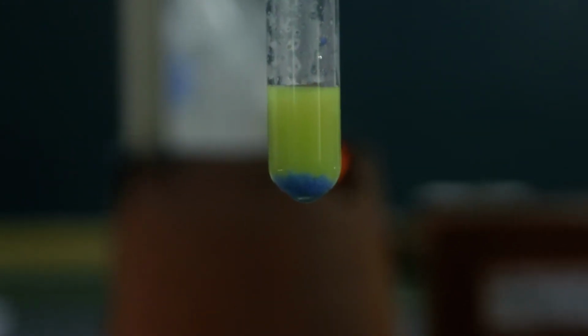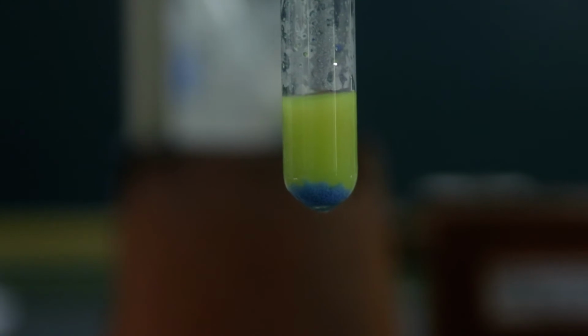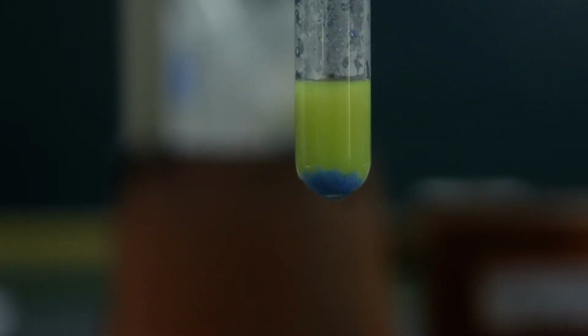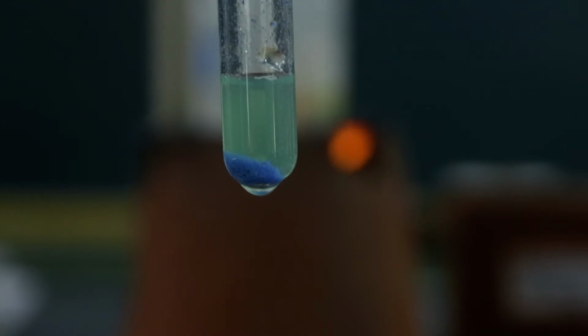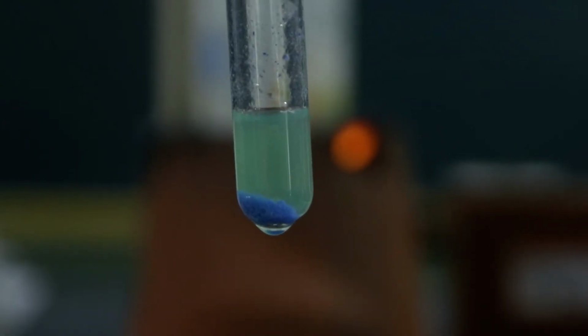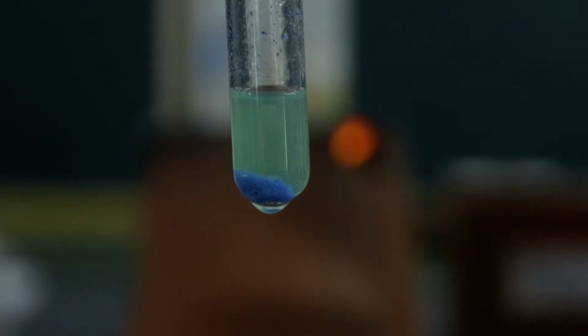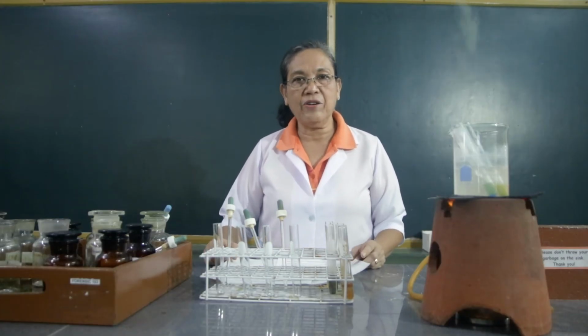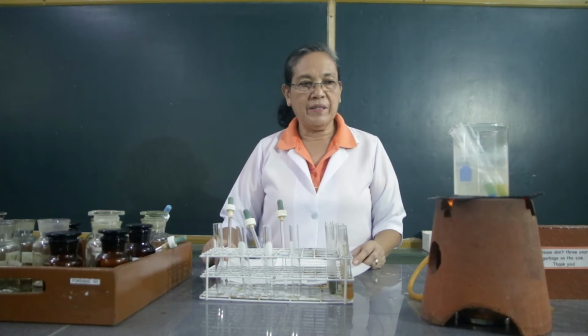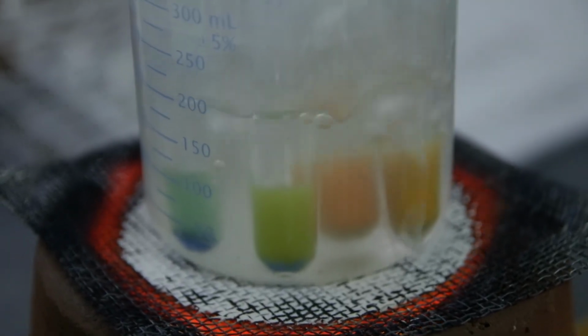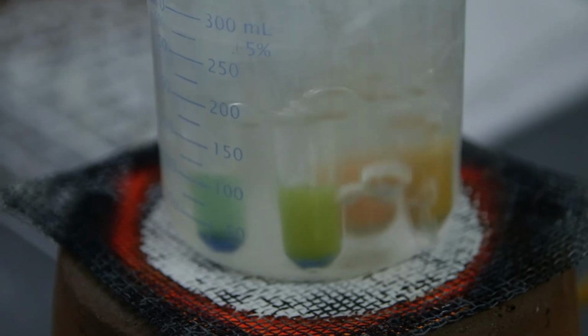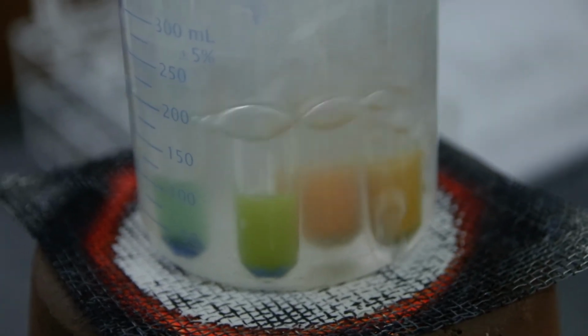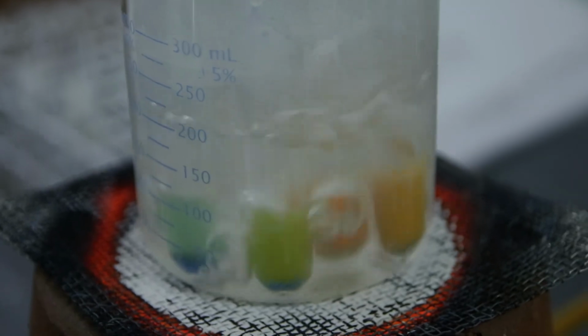This is the fructose, which is added with the Fehling's reagent, then heated. This is the sucrose, which is added with the Fehling's reagent, then heated. And this is the starch, added with Fehling's reagent, then heated. Okay. Further heating, let us try to observe what happens to the color. Starting from the right, we have the glucose, followed by the fructose, then the sucrose, and lastly, the starch.